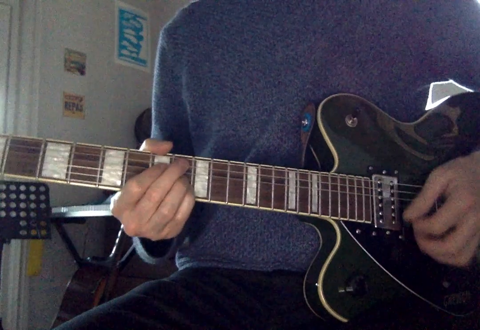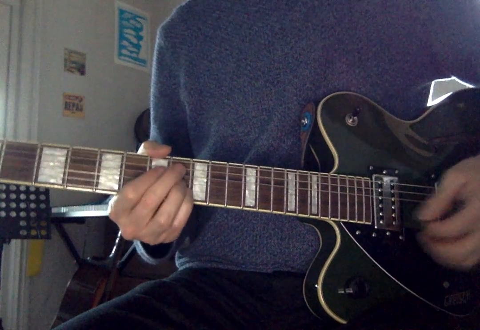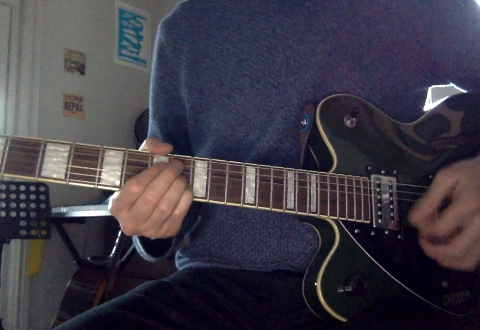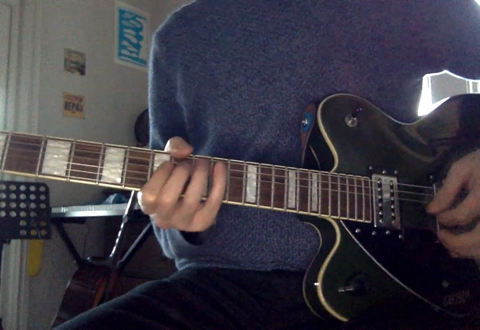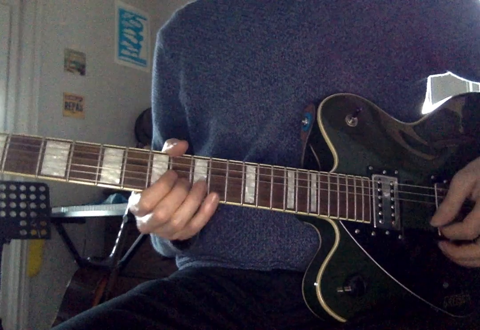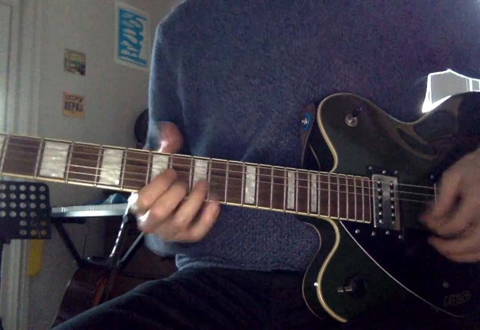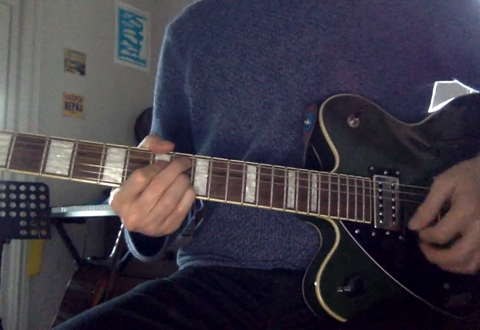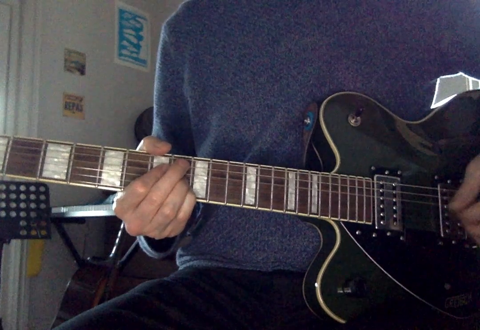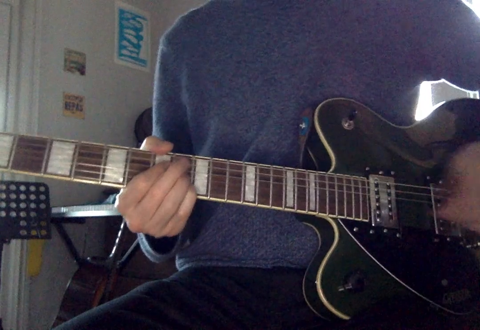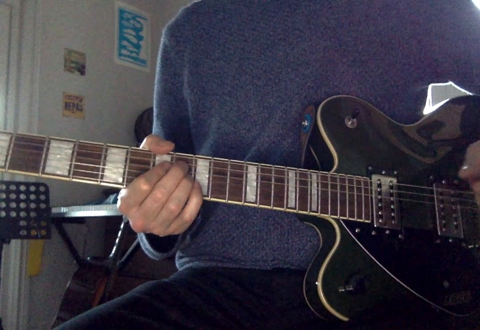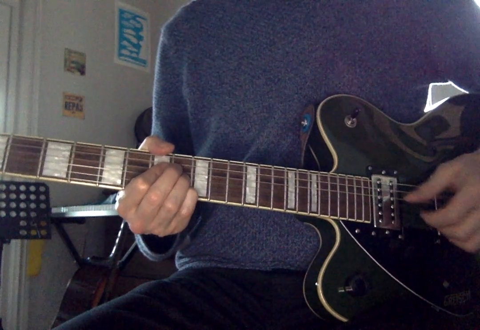Sorry, that note on the B string, the 8th fret, is the 9th. 1, 2, 3, 4, 5, 6, 7, 8, 9. So I've got the major 3rd, the flat 7, and the 9. So you're always getting the 3rd and 7th in there, and you're getting one of the extensions.